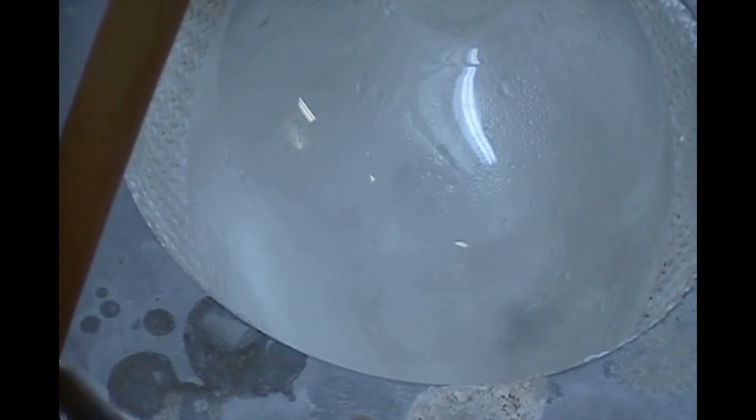Once the boiling began, we heated under reflux for 1 hour.